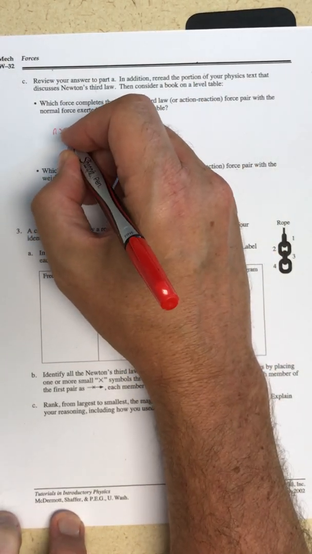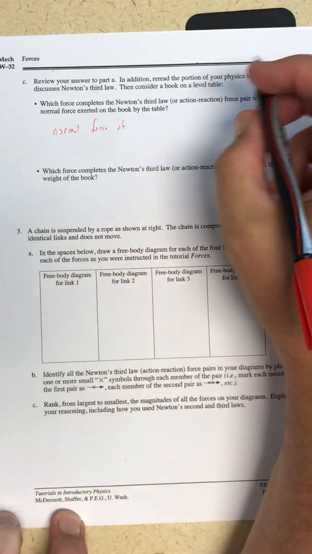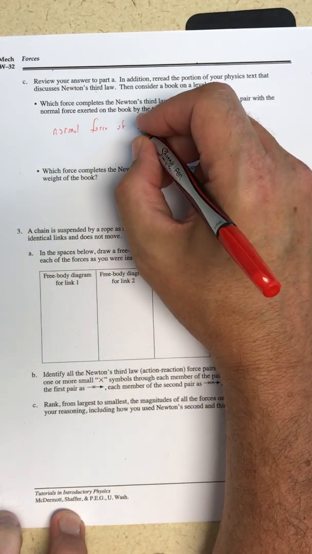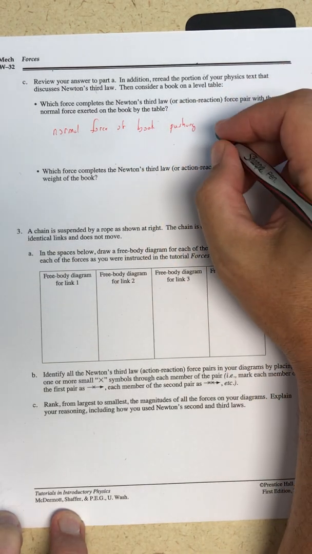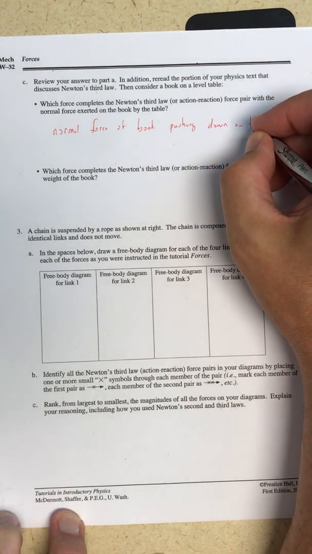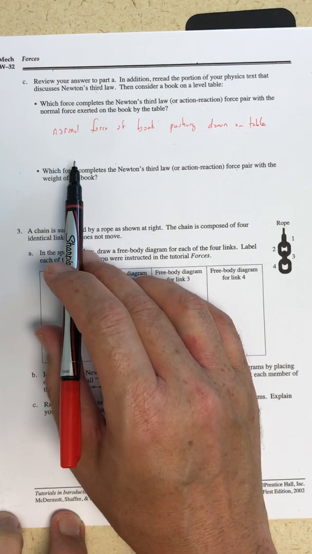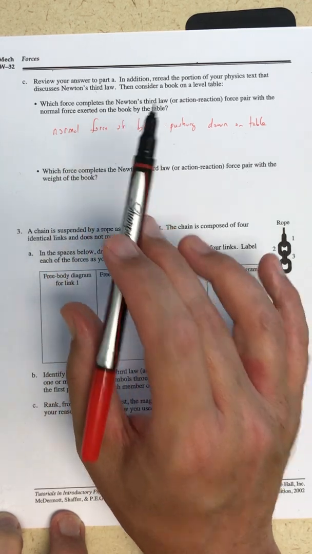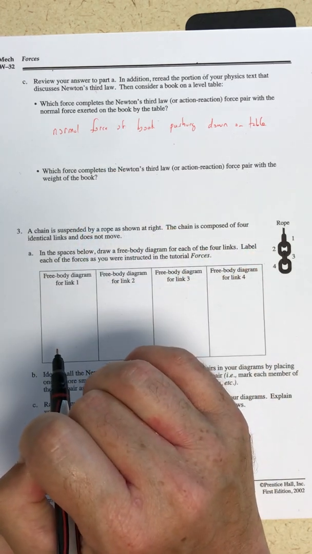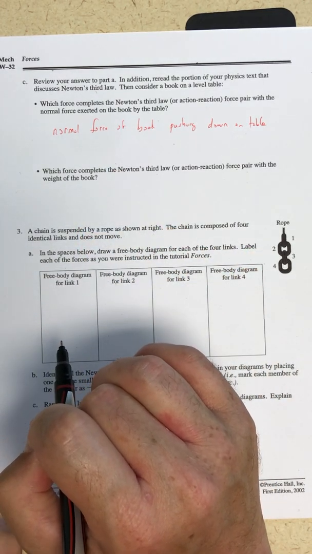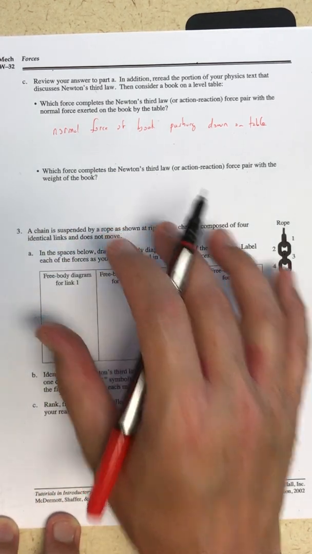And that would be the normal force of the book pushing down on the table. So those two forces are equal and opposite. The normal force of the table pushing up on the book is equal and opposite to the normal force of the book pushing down on the table. Those two are always going to have to be equal and opposite. If one were to change, the other one instantaneously changes.